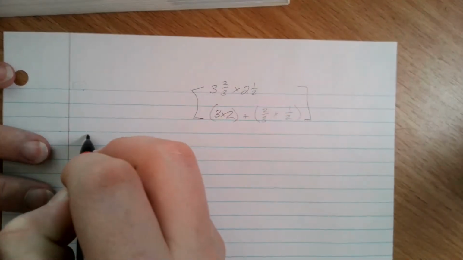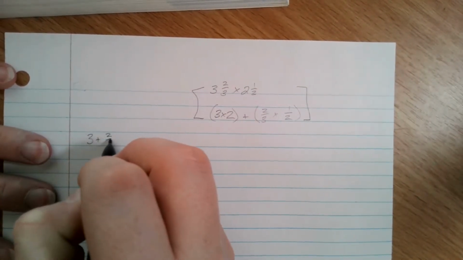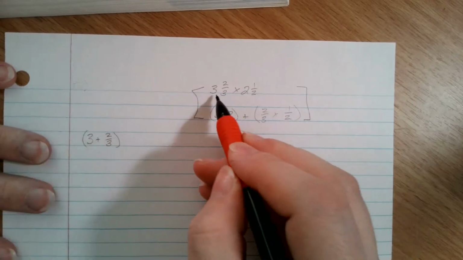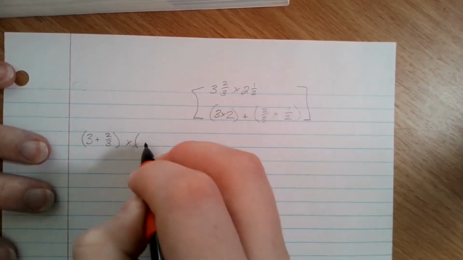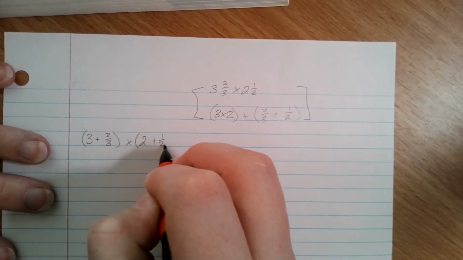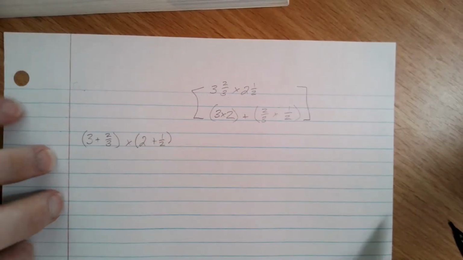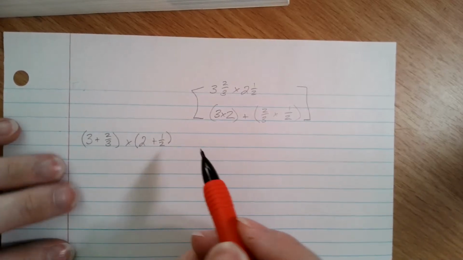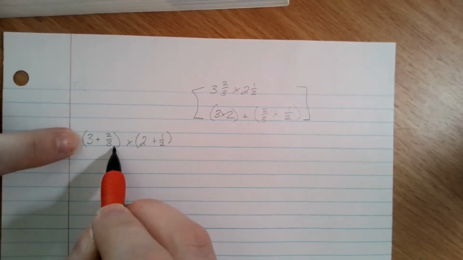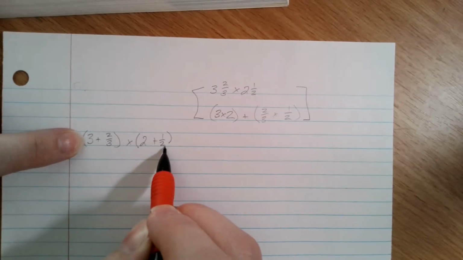Although we do have 3 plus 2/3 to get you 3 and 2/3, times 2 and 1/2, which is 2 plus 1/2, multiplication is distributive. What this means is that each of these numbers can multiply each of these numbers.